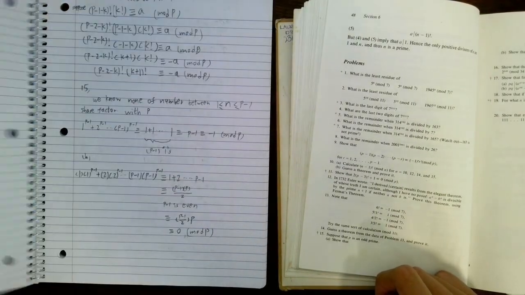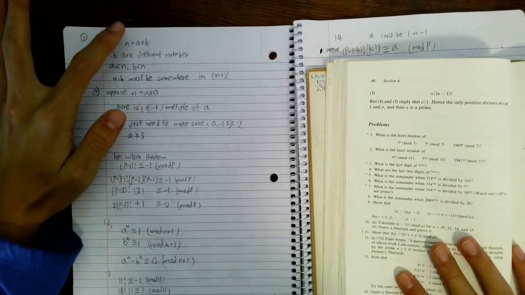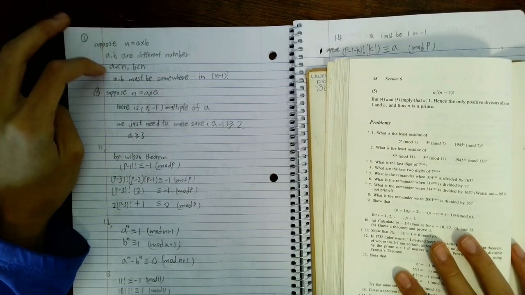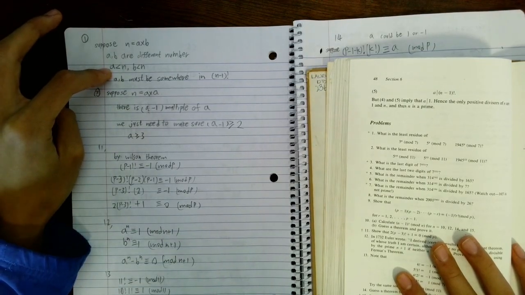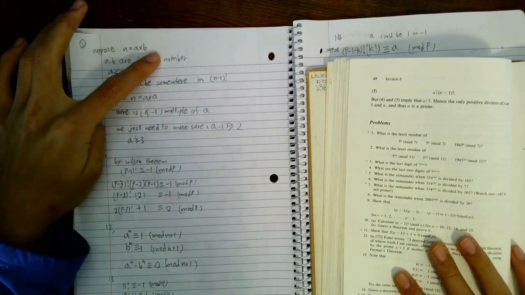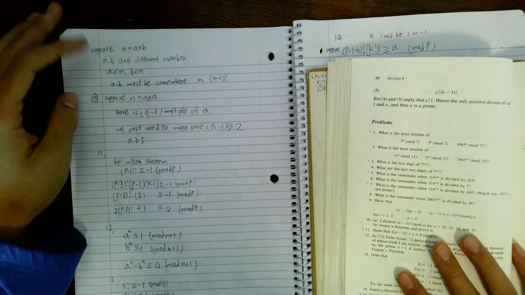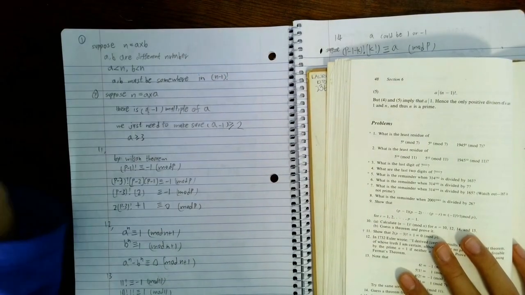And how to prove it is that, assuming n can be rewritten as some form of a times b, where a and b are different numbers, we know that a is less than n and b is less than n, and we're gonna assume that a and b are not equal to 1. And their factors must be somewhere in the form of this factorial.